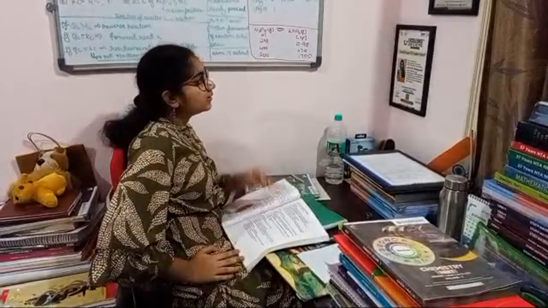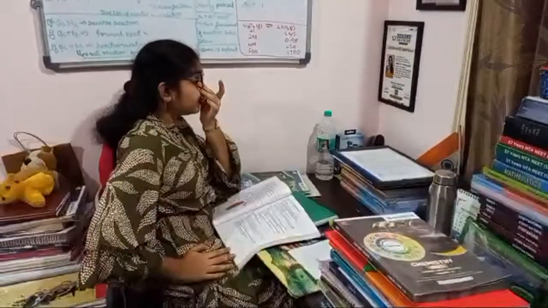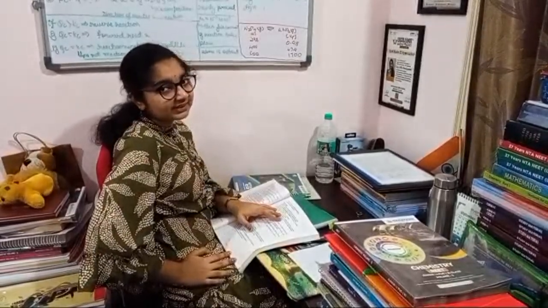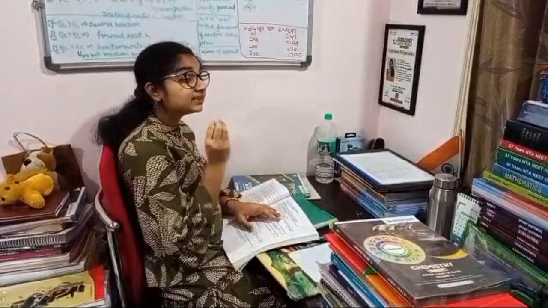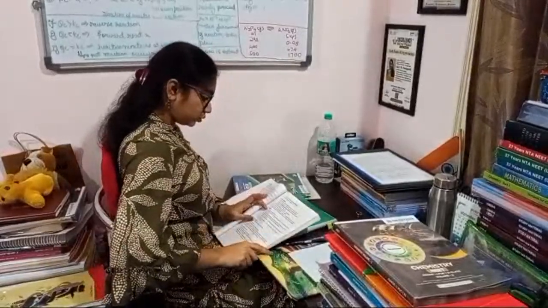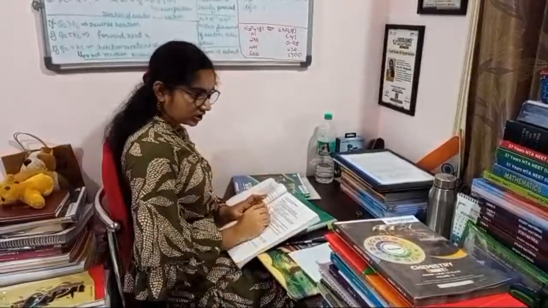Vasa recta. This we'll study again, about the blood getting refiltered. If there is no vasa recta present, it doesn't get refiltered. Simply, ammonia doesn't get refiltered. It always is thrown out. It should be thrown out. It is a toxic substance. Why would anybody keep the toxic substance? It leads to dangerous situations.